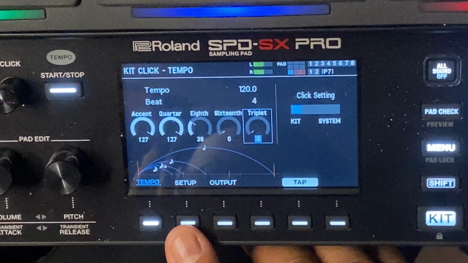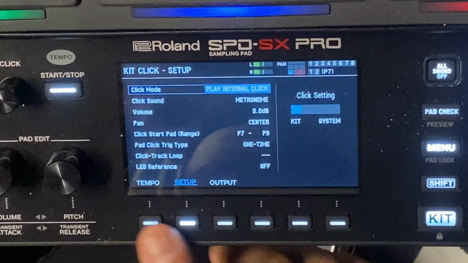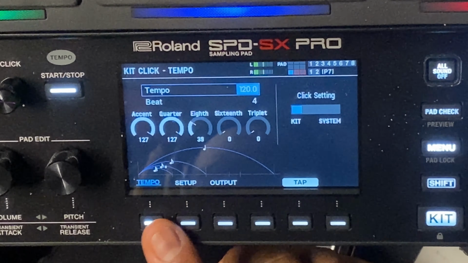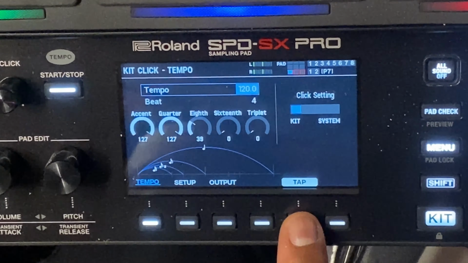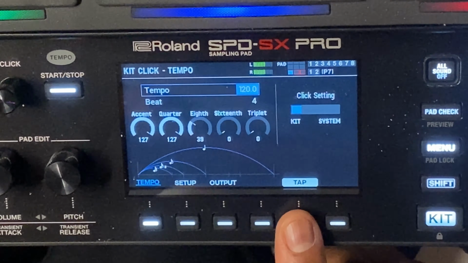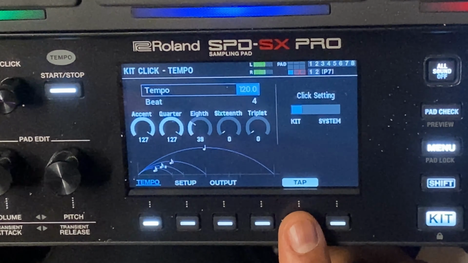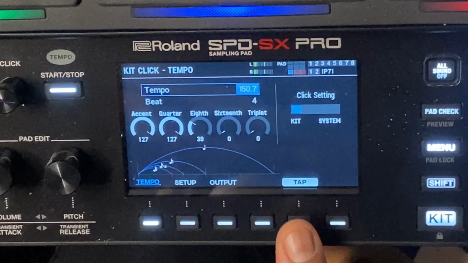Right? That's pretty straightforward. We did the setup. We did the tempo. Same thing, kit and system. And then you also got this tap button. So if you want to change the tempo or they start the song before you, you can set it to whatever tempo they have. So let's say they do it faster, you can speed it up.